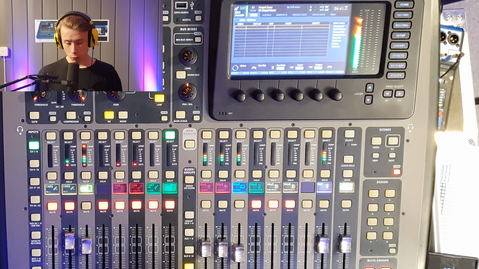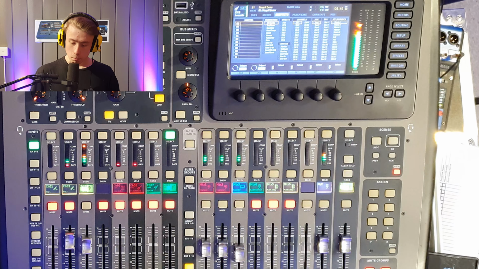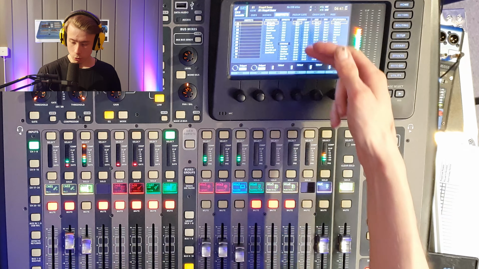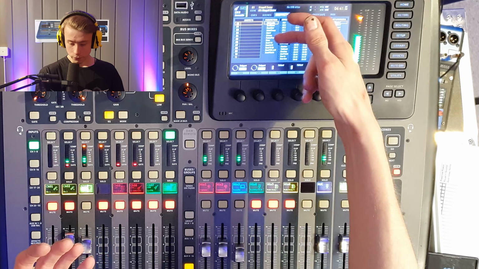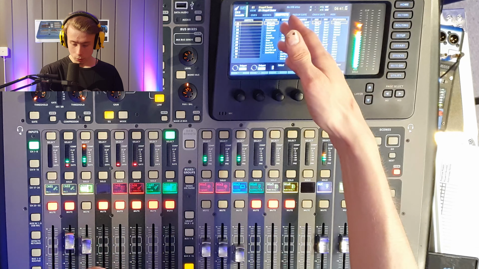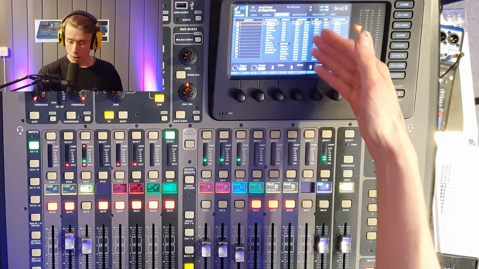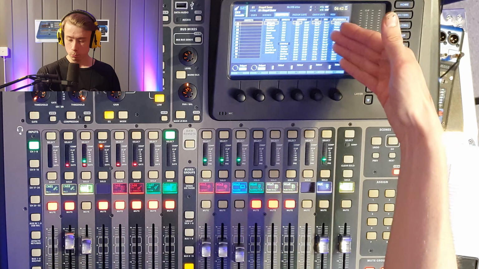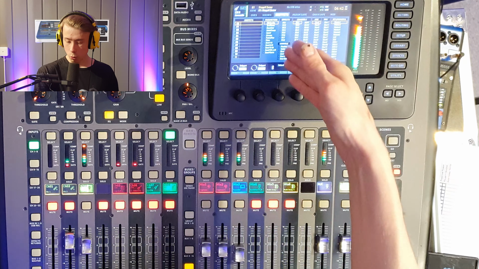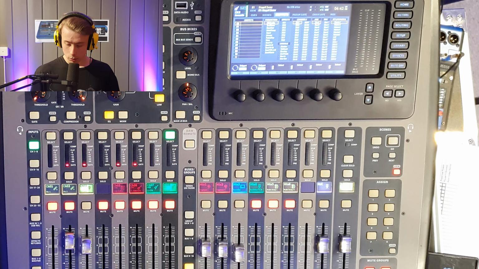Now the cues are made up of a few different things. They're made up of your scenes and your snippets. Your snippets are what actually store your settings, which store your config, your gate, comp, your inserts for whatever channel, aux, bus, matrix, effects, or monitor, console, talkback, routing, patch, whatever.